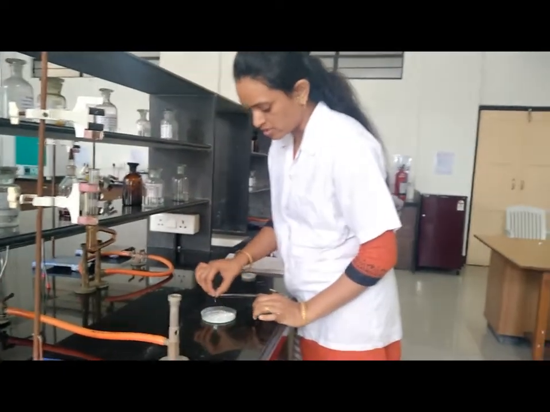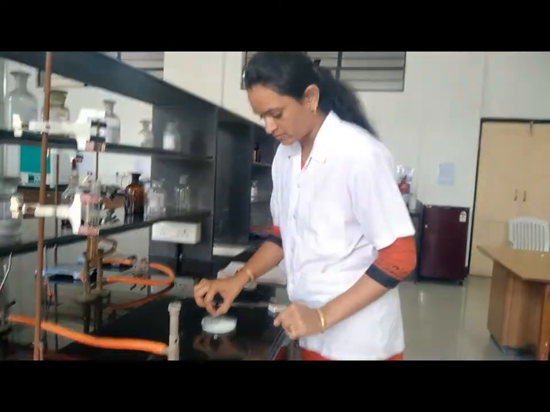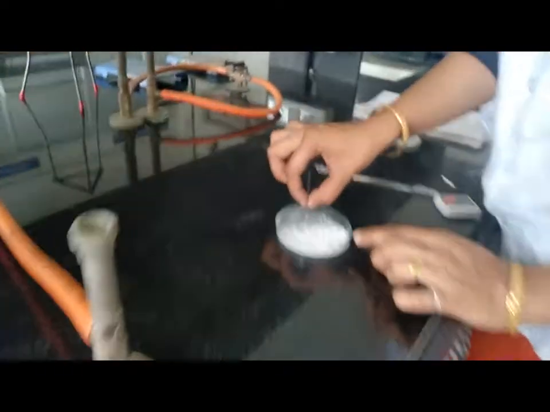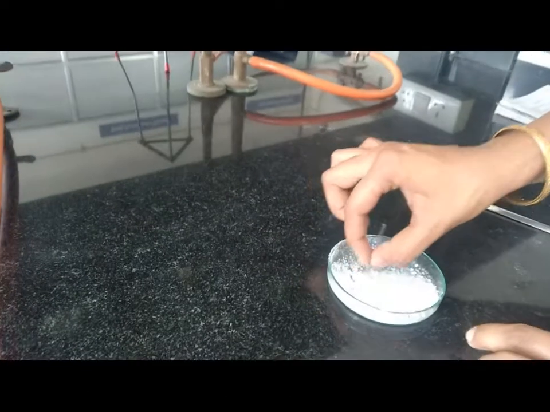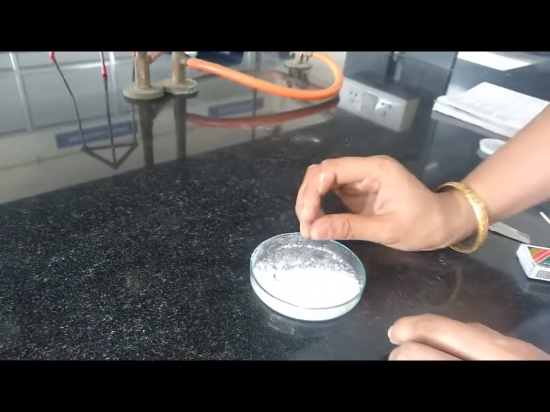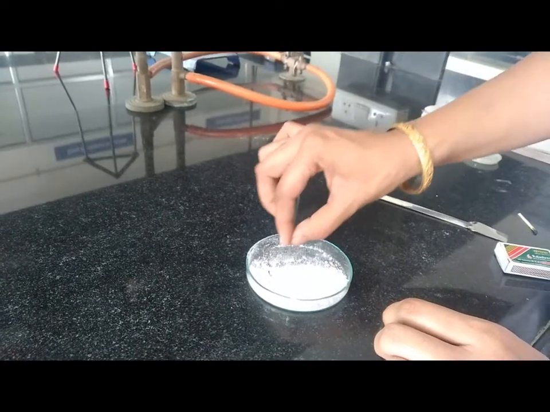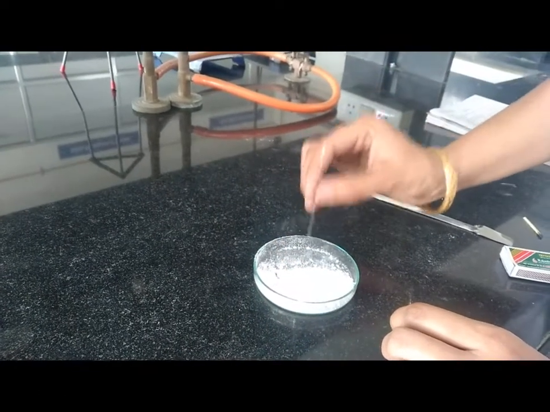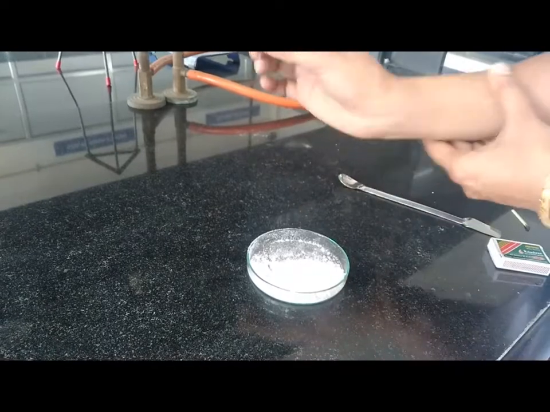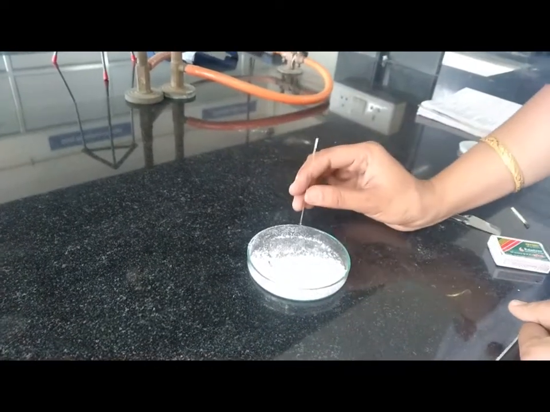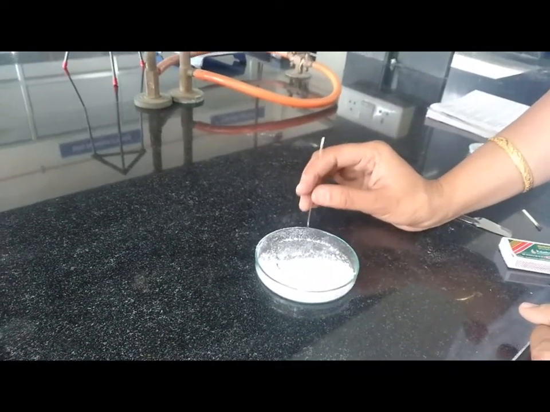First of all, insert the capillary like this so that the sample gets inside. Tap this on the wall of the petri plate.